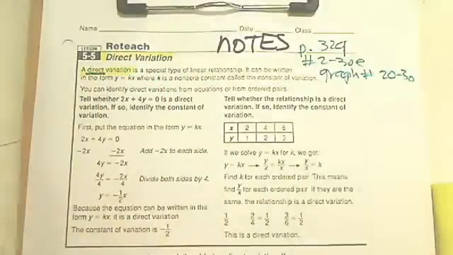Direct variation is another fancy word for slope. Remember that the slope, that number tells you how to move the points, right? So the points have to be moving the same speed every time to make a line. But what happens if the point doesn't move the same speed? Yeah, it makes like a crooked line. It's not a line. It's not linear, right? It makes a crooked line.